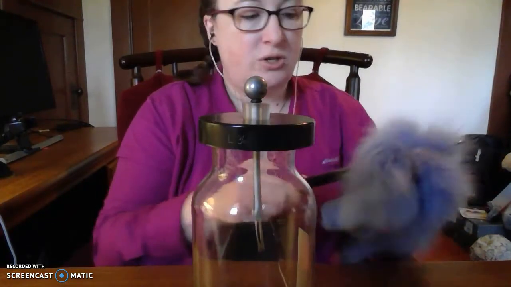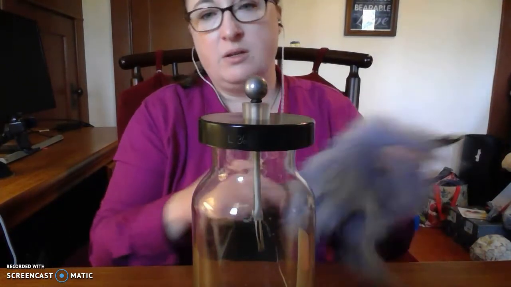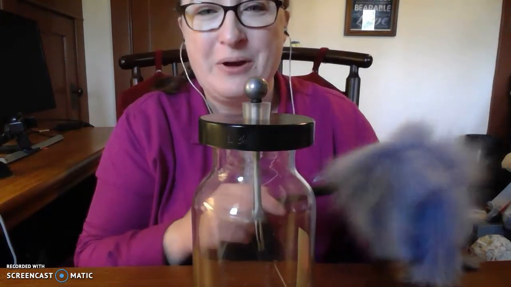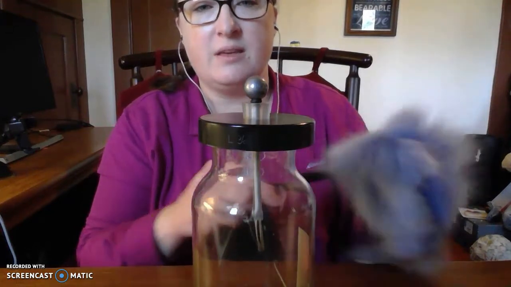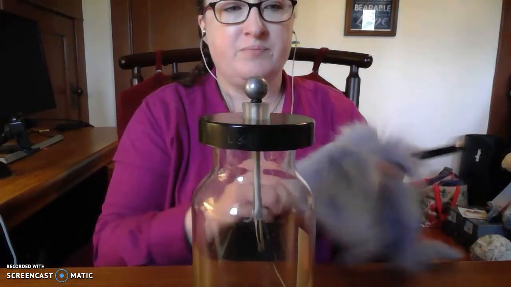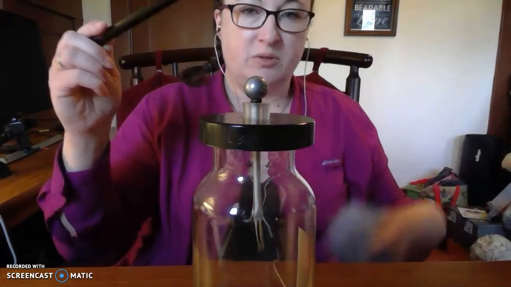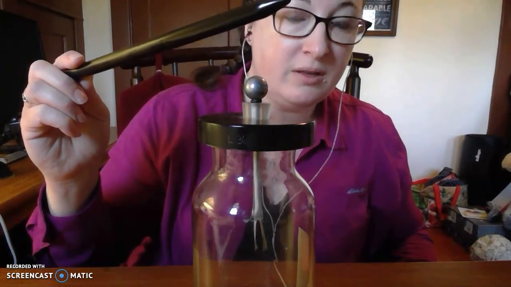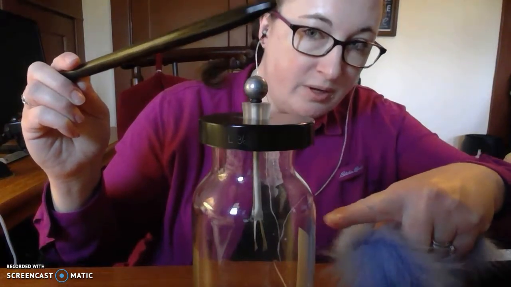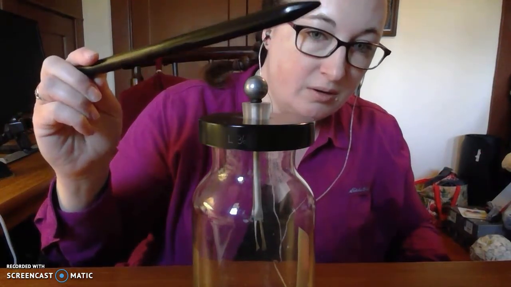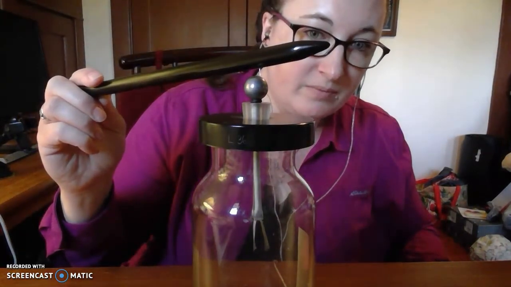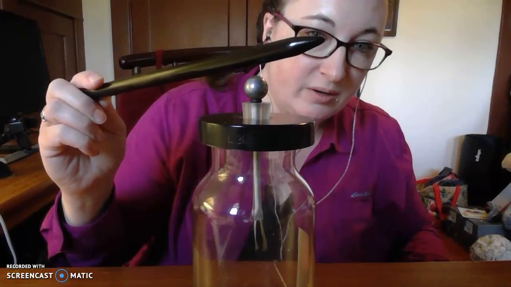All right, so we're going to charge this wand by friction and get it near this electroscope. I really want to show you what this does because this is the thing that you're going to use a simulation to manipulate. There we go. Did you see that? Did you see that move? Looking at the little foils down below here. I get the wand near the orb, and those little foils move apart.